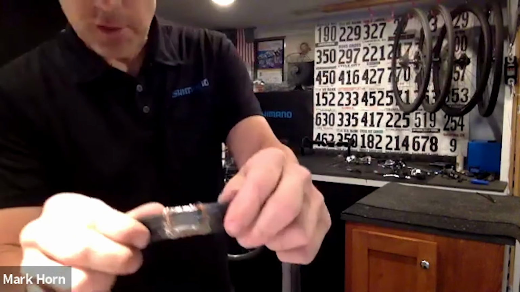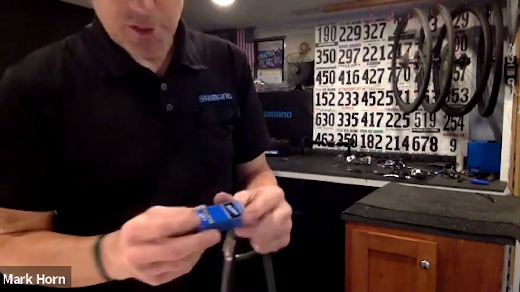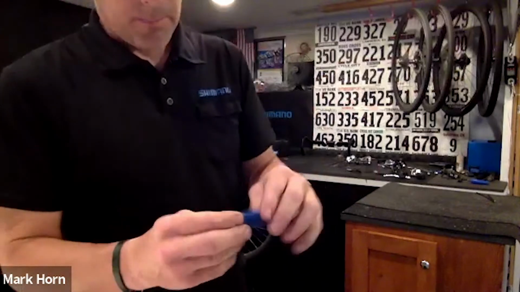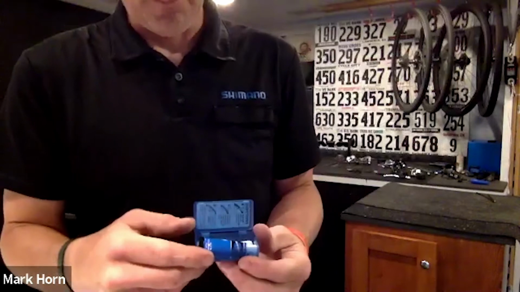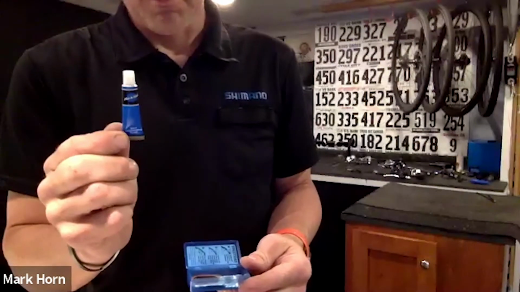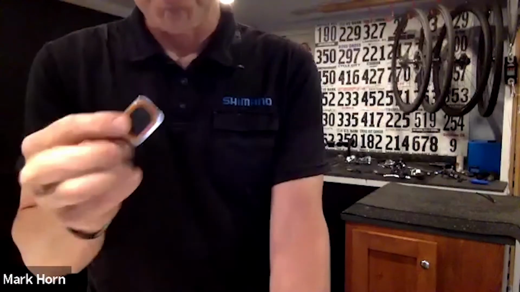You'll notice that it still has some plastic on the outside. The way patches come in a package, this is a little patch kit. It comes with some cement, okay? And then it comes with these patches.